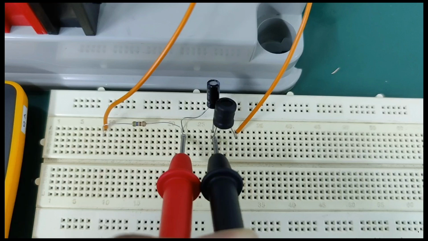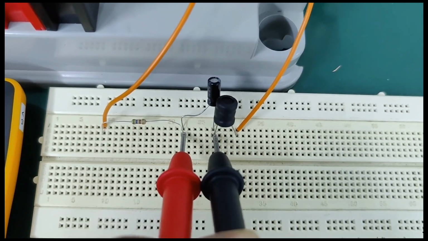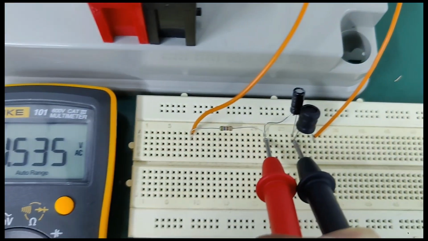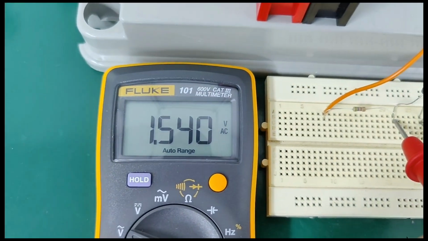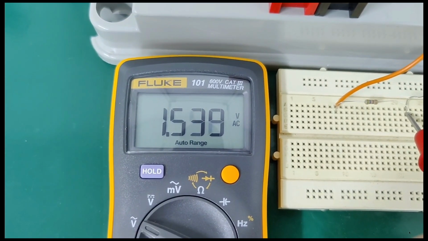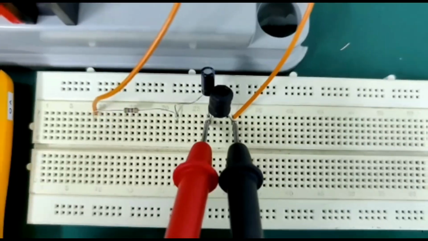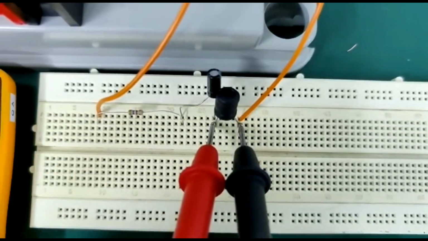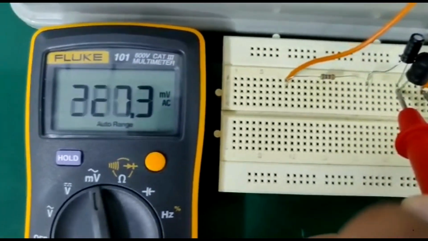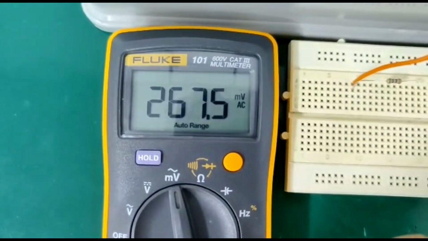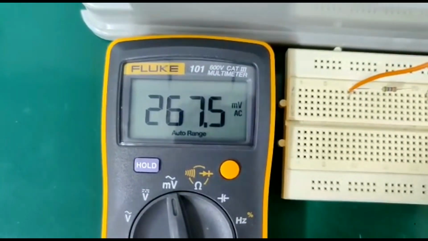Next, we will measure the voltage of the capacitor. As you can see, the voltage for the capacitor shown on the multimeter is 1.539, or 1.54 volts. Then we will measure the voltage of the inductor. In this video, the multimeter shows the inductor voltage is 276.5 millivolts.